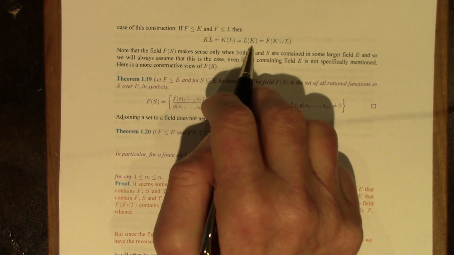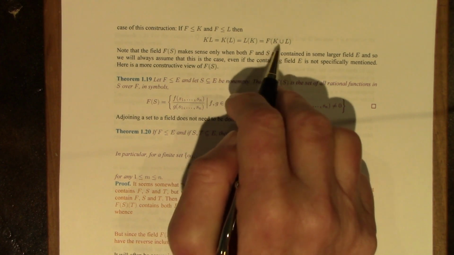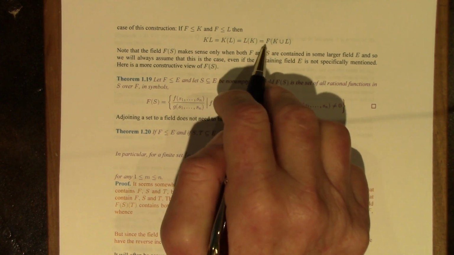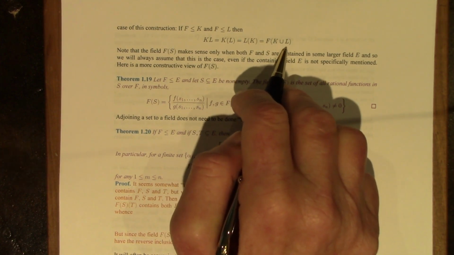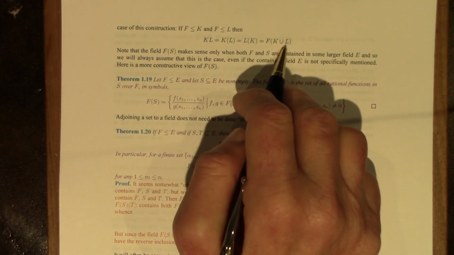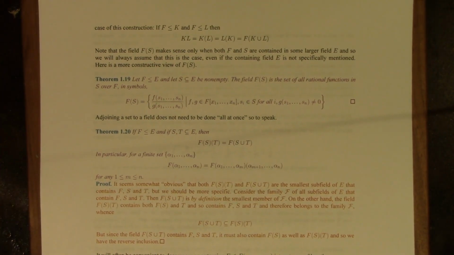It's also equal to this, and it's equal to the adjoining to F of the union of K and L. You may want to give this some thought. It's quite possibly new to you, this idea of adjoining of a composite and of adjoining of a set to a subfield. So it's worth dwelling on it until it seems pretty clear.